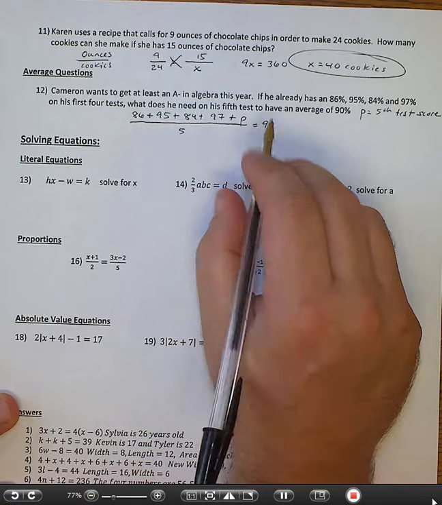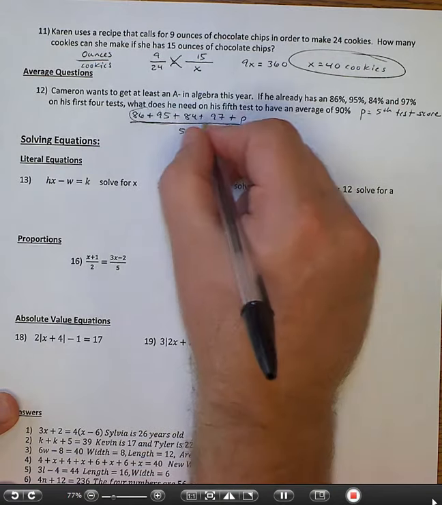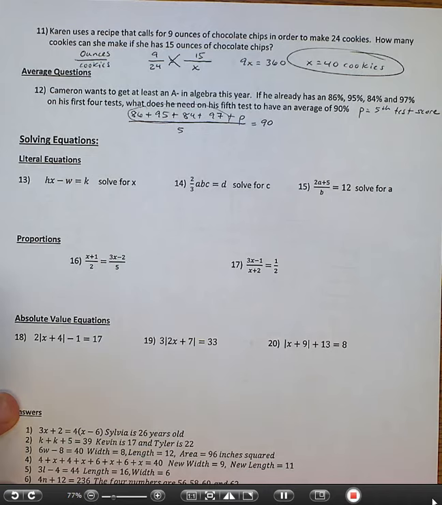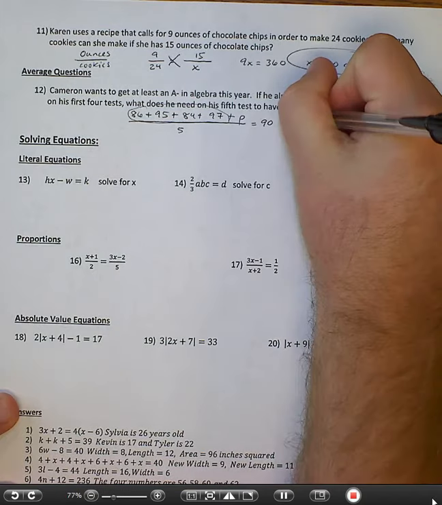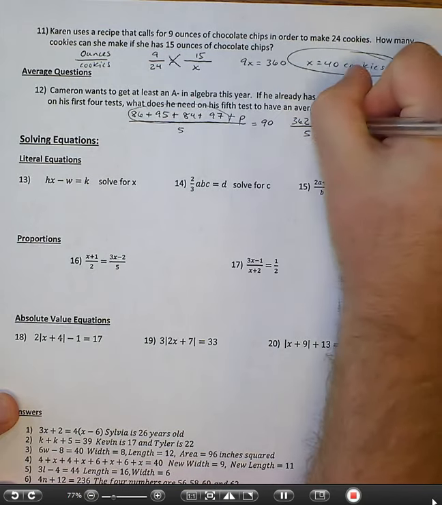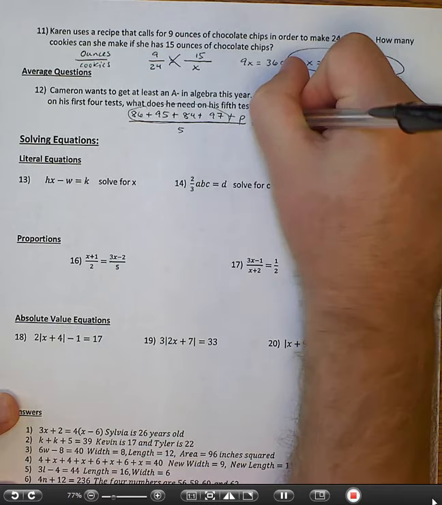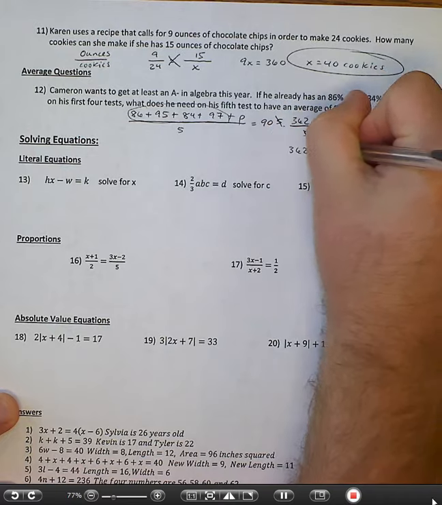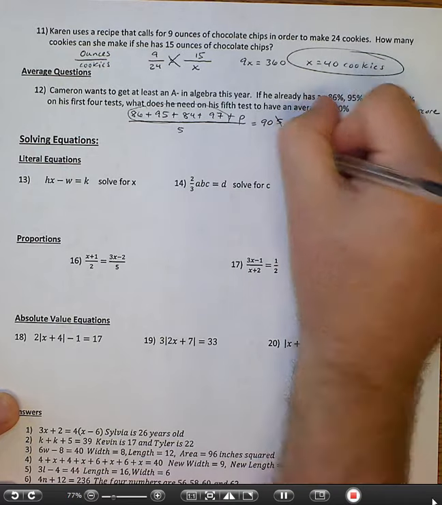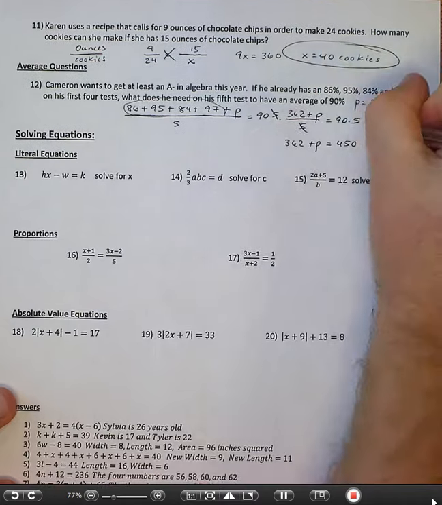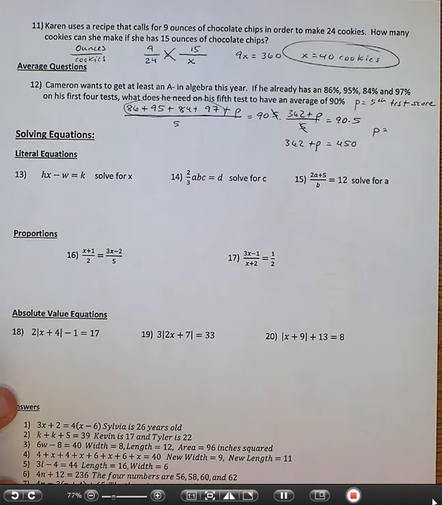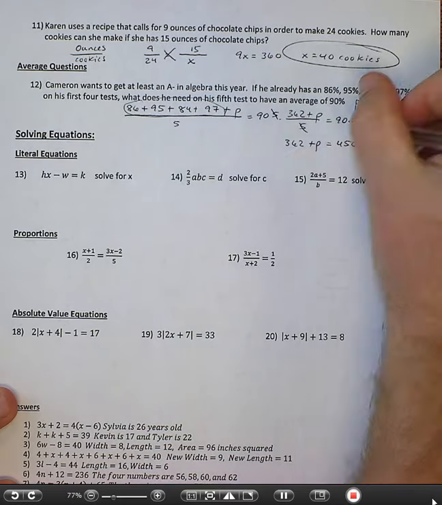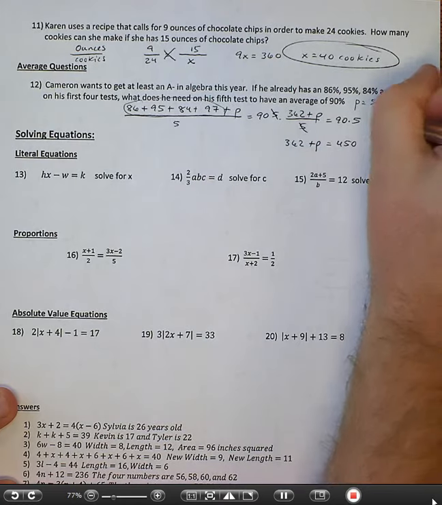So now to solve this, I'm going to first add these 4 up. So 86 plus 95 plus 84 plus 97. That's 362 plus the last one, divided by 5, equals 90. I'm going to clear the fraction by multiplying by 5. That's 450, and now subtract 362. I get P equals 88. So he needs an 88% on his last test in order to average an A-.